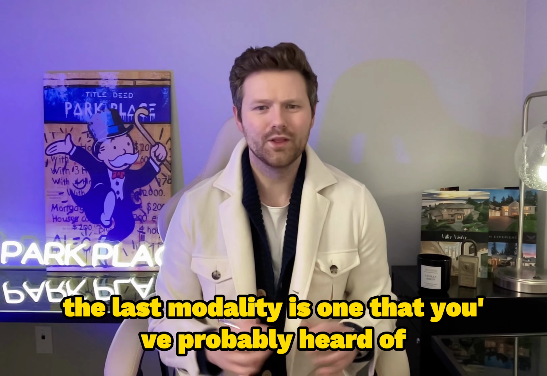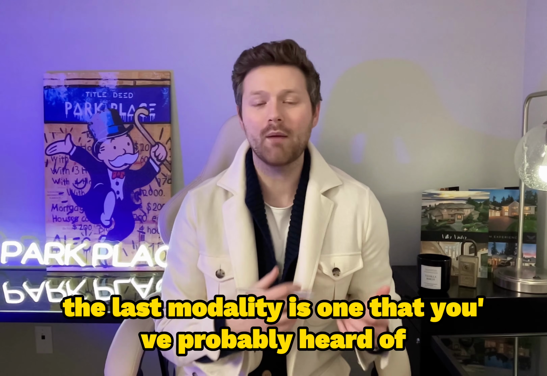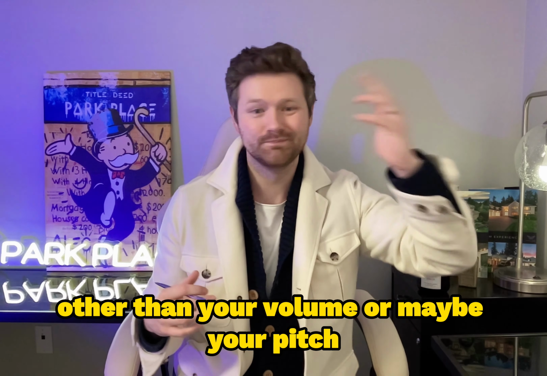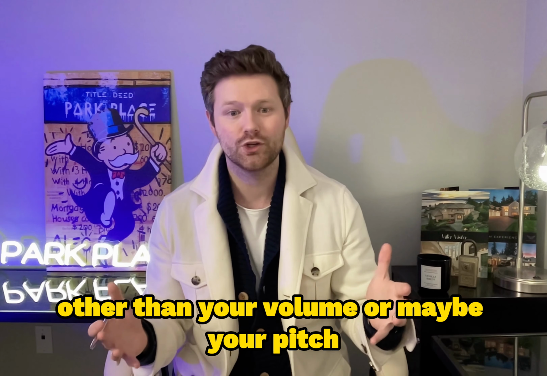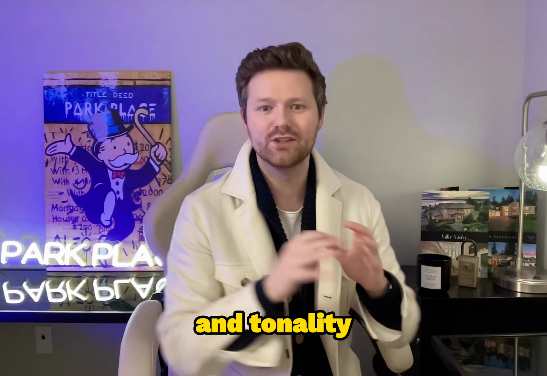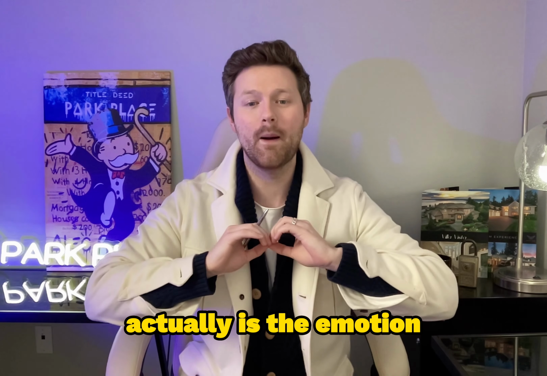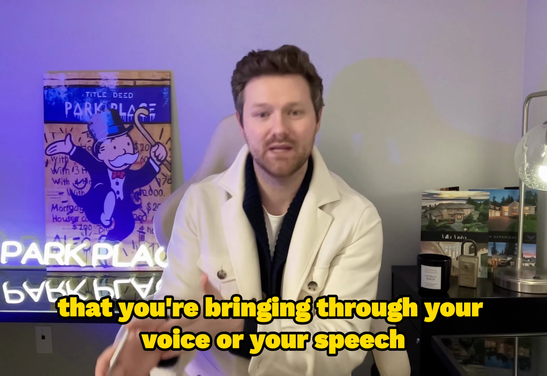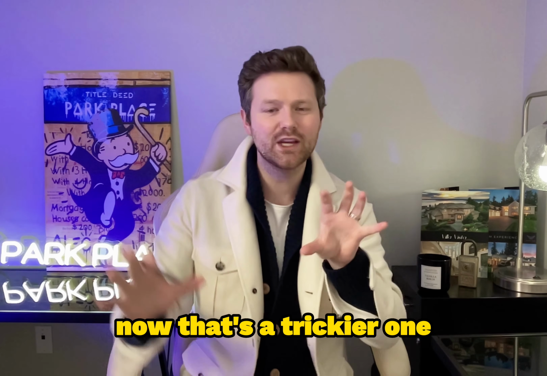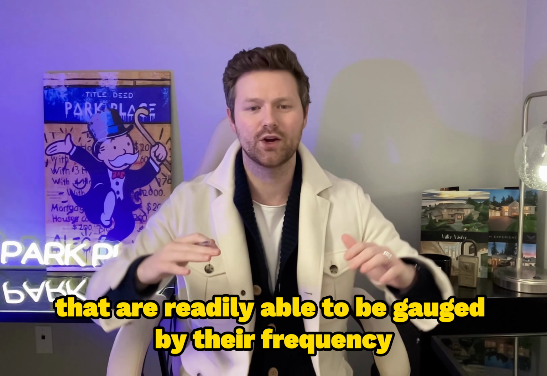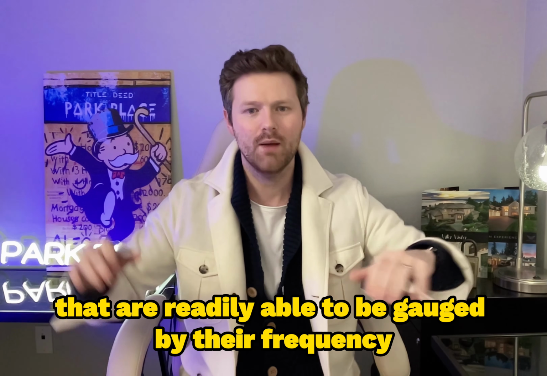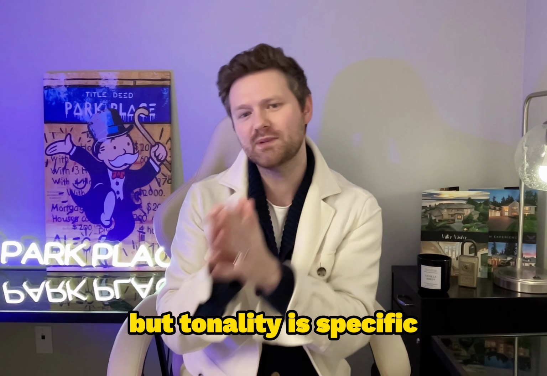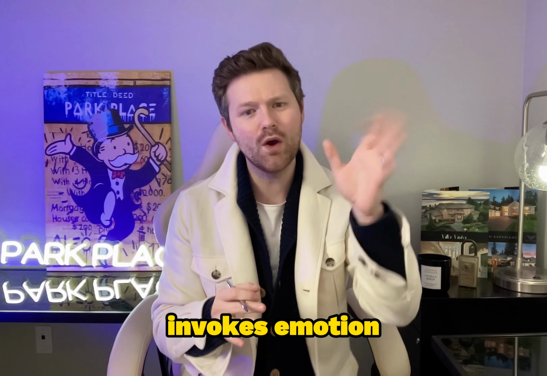The last modality is one that you've probably heard of and you're most familiar with, other than your volume or maybe your pitch. It's tonality. And tonality actually is the emotion that you're bringing through your voice or your speech. Now, that's a trickier one, and it's more nuanced than the others that are readily able to be gauged by their frequency, the speed, the rate, and everything else. But tonality is specific. It invokes emotion.